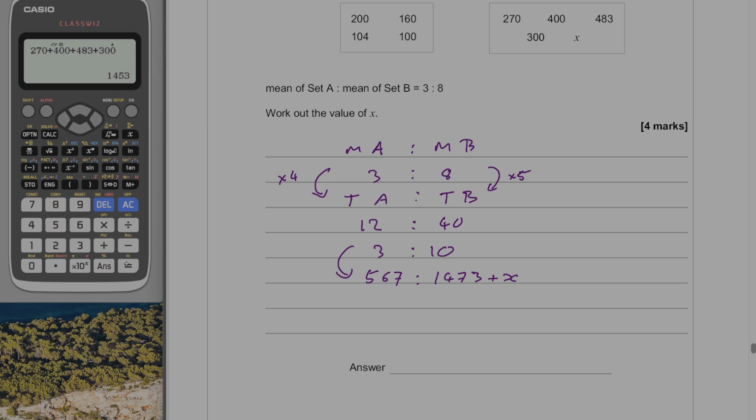Right, so that means that 567 divided by 3 is going to be equal to 189. So this total needs to be 10 times by 180, which is going to be 1,800.